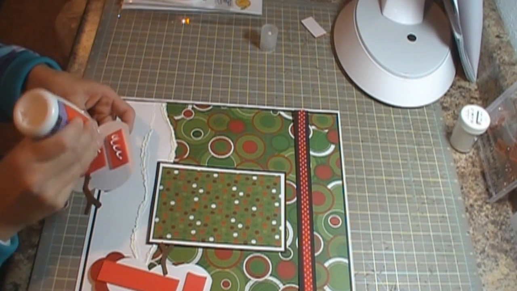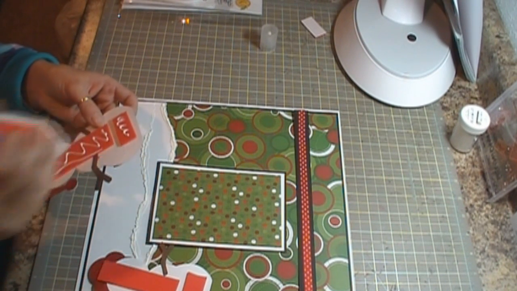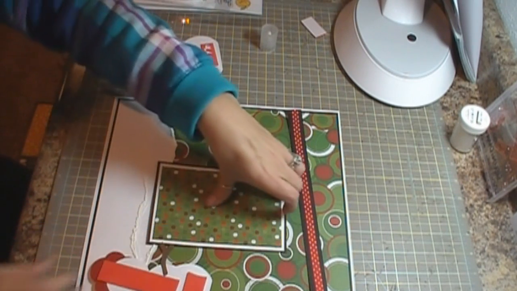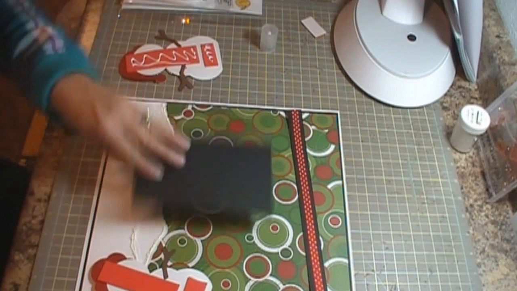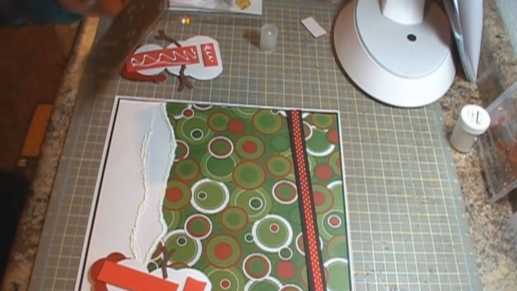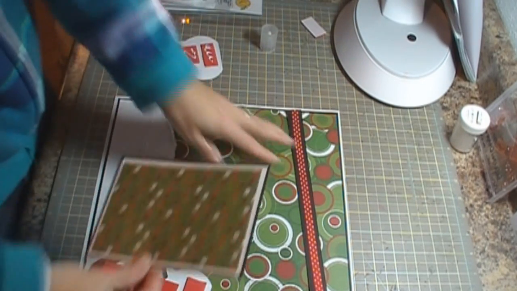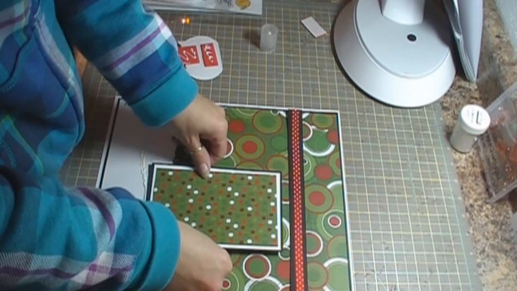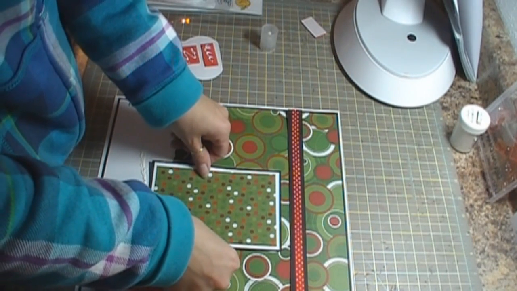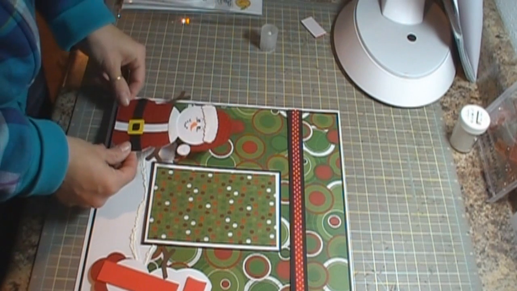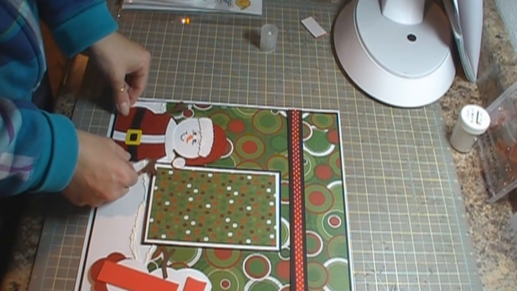So I just cut them proportionate. I wish I would have made them smaller, but I'm still getting used to using SVG files and learning how to put my photo mat down first. I'm still learning how to size them. I'm not very good at sizing, so I'm working on it. Okay, so I'm just going to place my photo mat in the center.